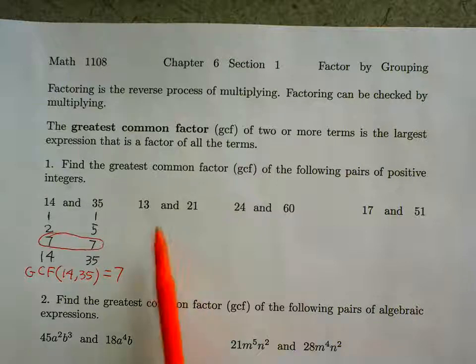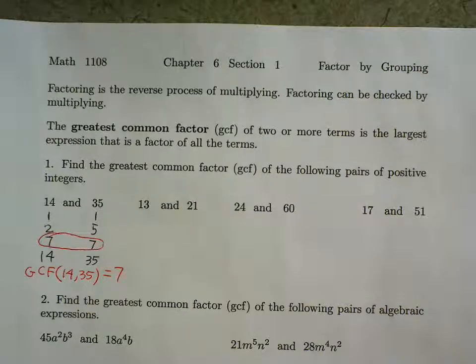Okay, the next pair, 13 and 21. What's the greatest common factor of 13 and 21? So I'll give you a chance to answer that. Should take less than 2 seconds. 1. Yeah, 1. 1 is the greatest common factor.